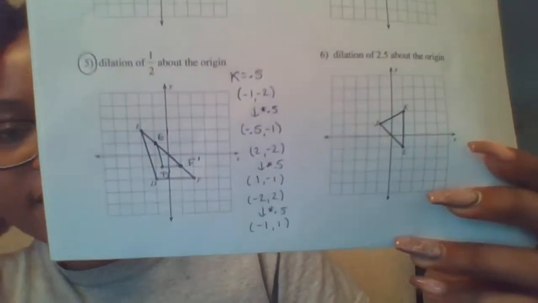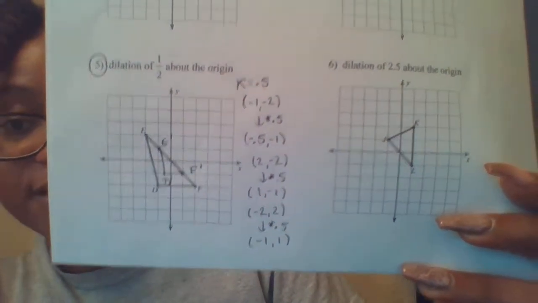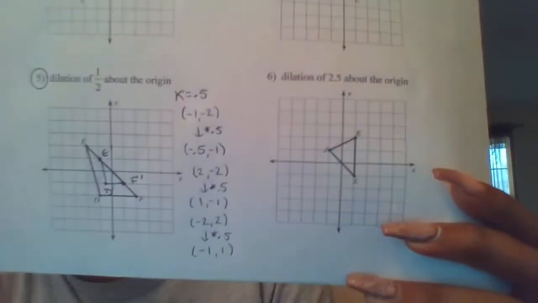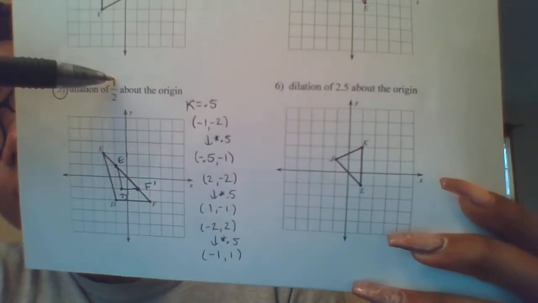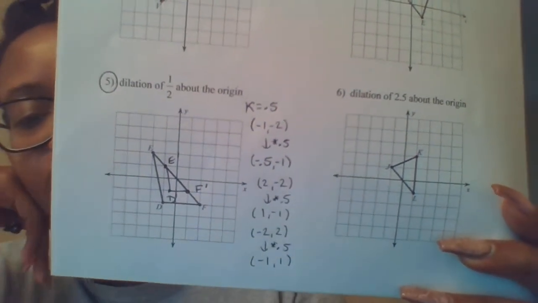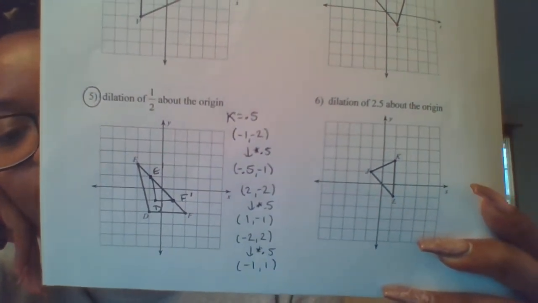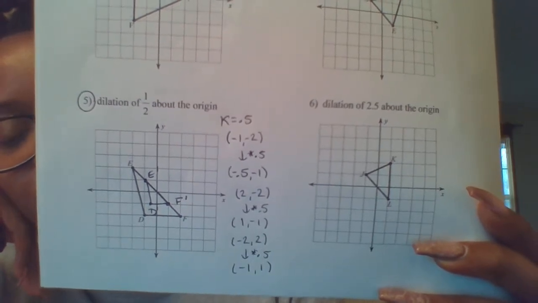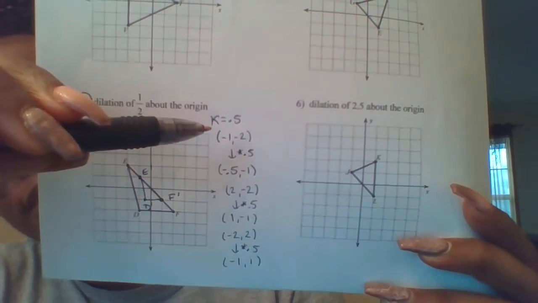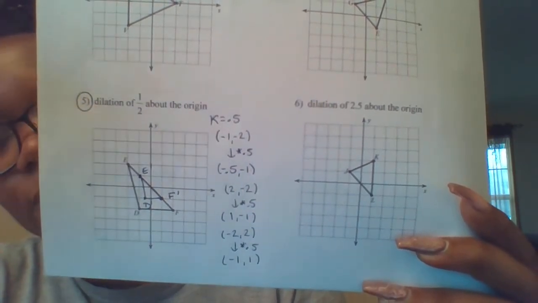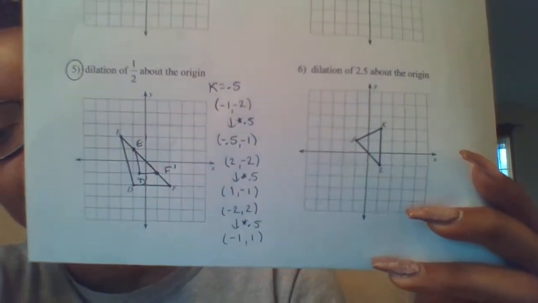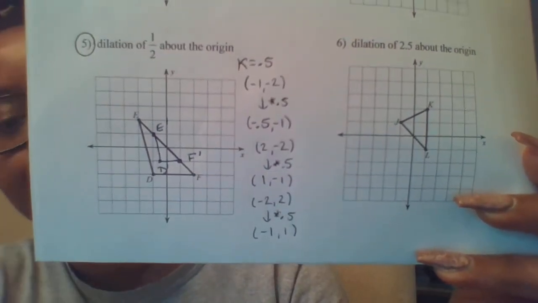Jumping down to problem 5, we're given a fraction as our scale factor. We can work with fractions. All you have to do is change them to decimals, or you could multiply by the top number and divide by the bottom number to multiply the fraction. I found it easiest to change mine to a decimal though. So our scale factor, k, is 0.5. 1 divided by 2 is 0.5. So again, we're doing the same thing we did in problem 1, multiplying the x and y coordinates of each point by that scale factor k.